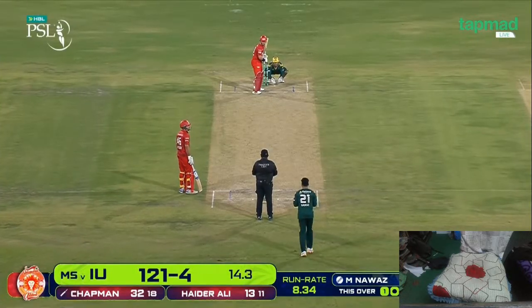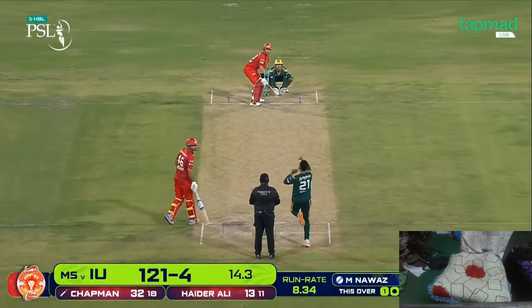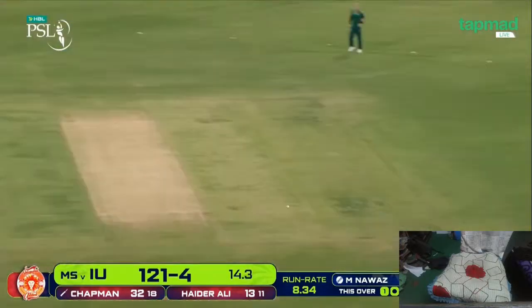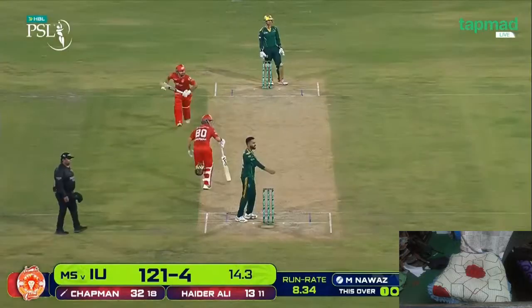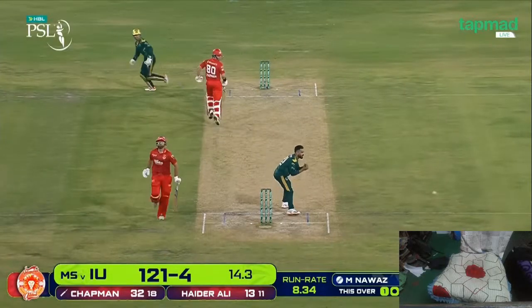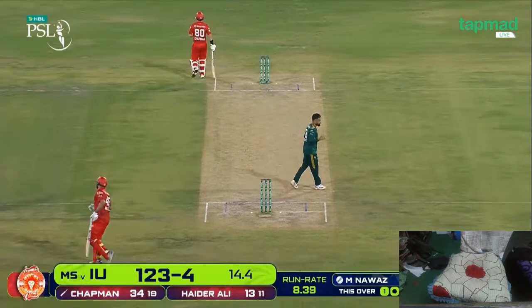So ideally, Multan must be thinking 1 wicket here. They can put extra pressure on Islamabad United. Wide delivery. They probably will come back for 2. Yes, good running. Good call. Early call did the trick here.